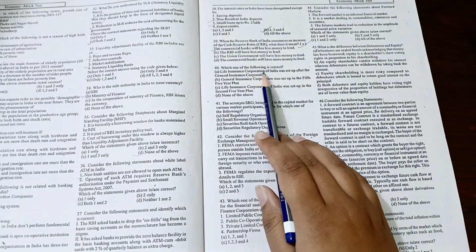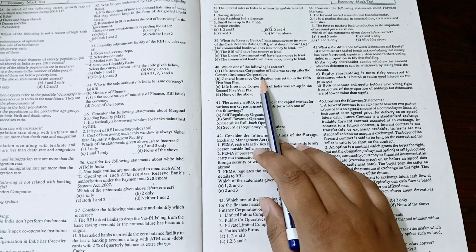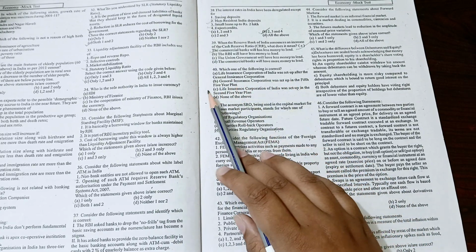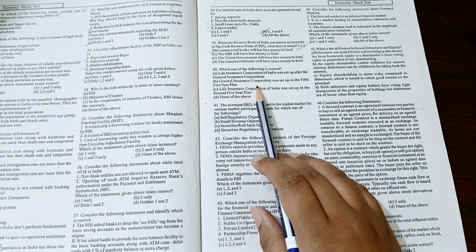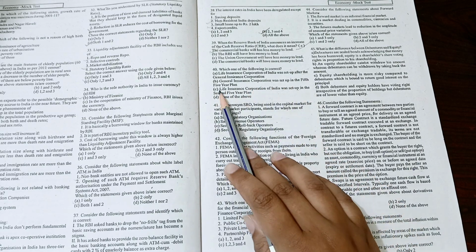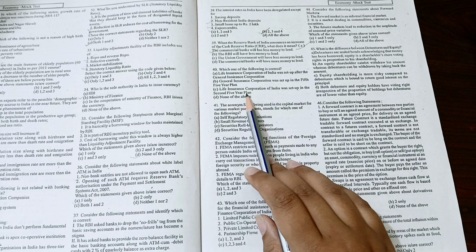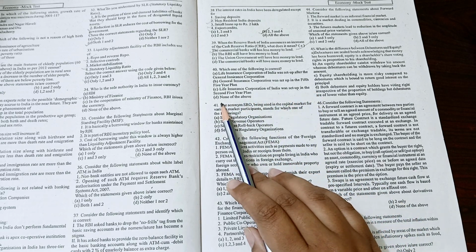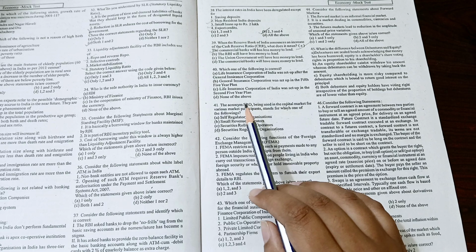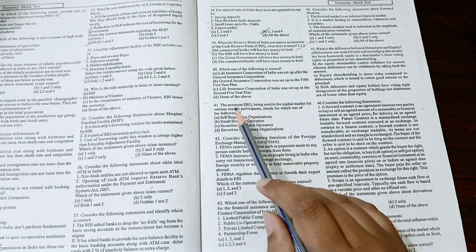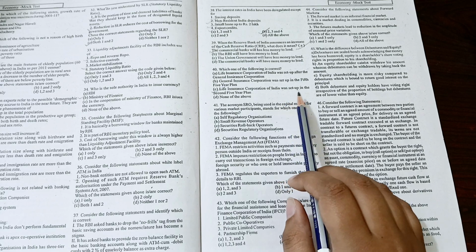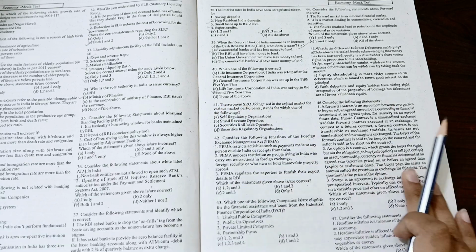Which one of the following is correct? Life Insurance Corporation of India was set up after the General Insurance Corporation. General Insurance Corporation was set up in the 5th five-year plan. Life Insurance Corporation of India was set up in the 2nd five-year plan. None of the above. तो इसका आंसर है ऑप्शन सी, Life Insurance Corporation of India was set up in the 2nd five-year plan.